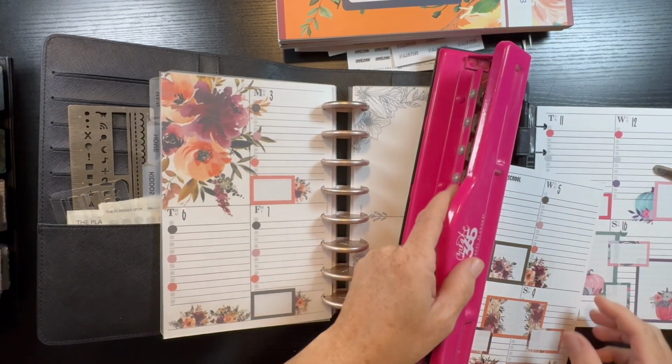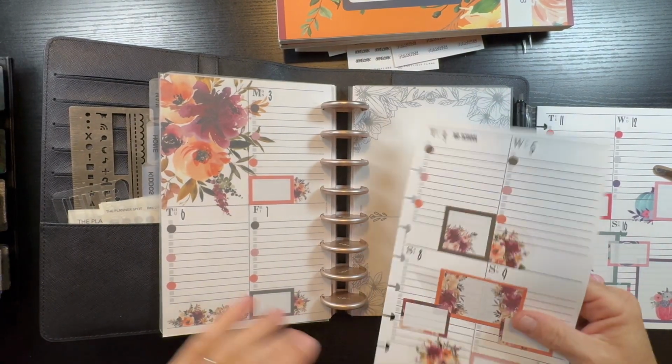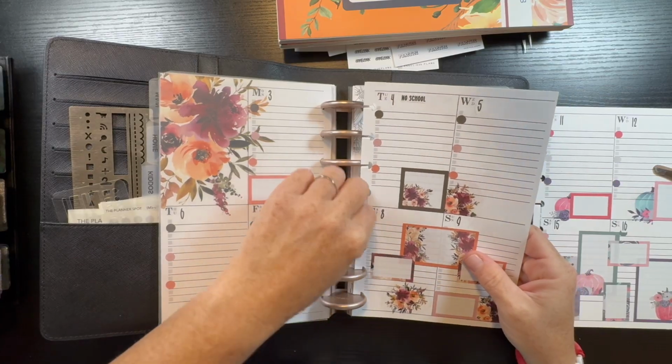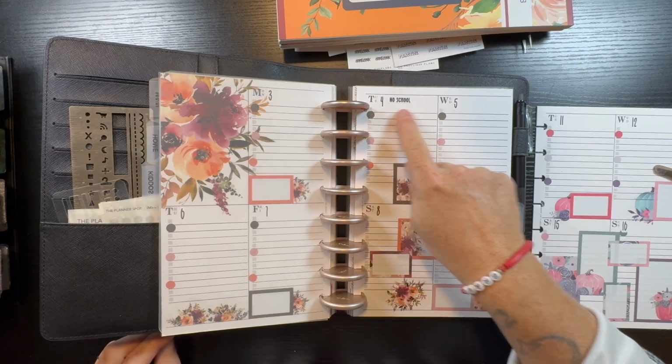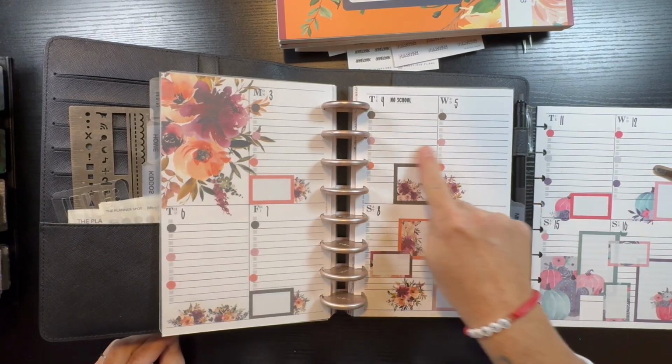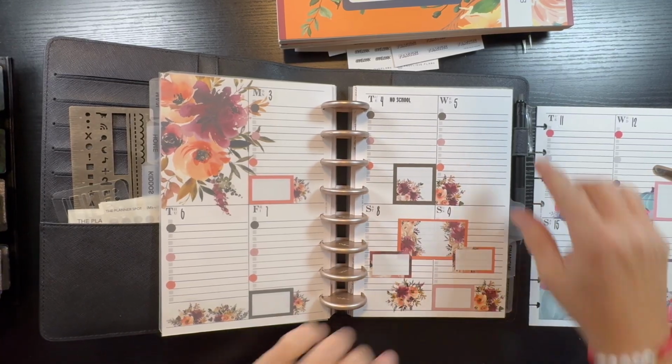There we go. Okay, so here is 3 through 9. And I went down one because it'll be like, this would be like them getting ready for school and then going to maybe coming home with homework, and then if they have sports.